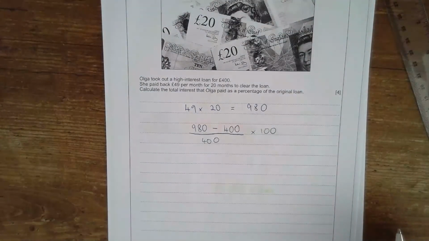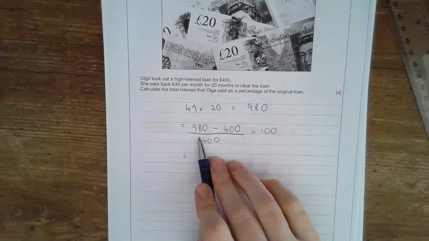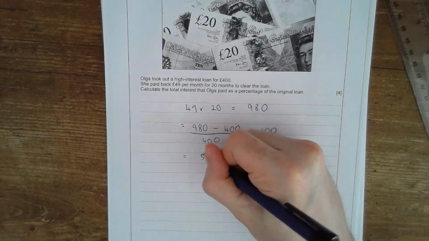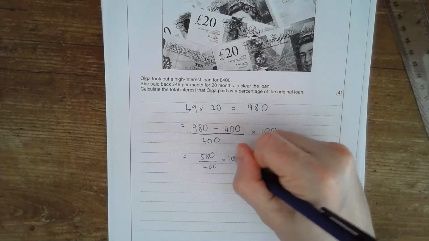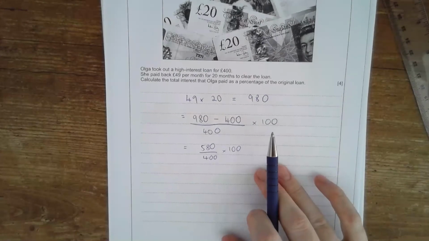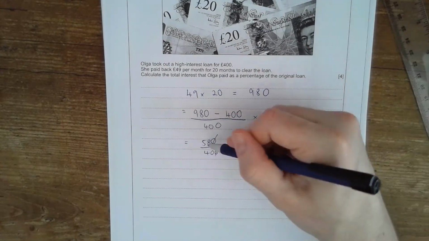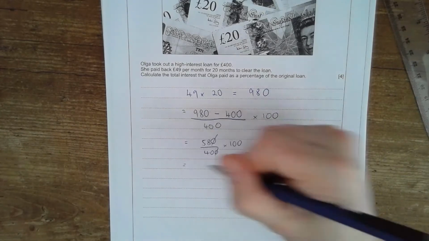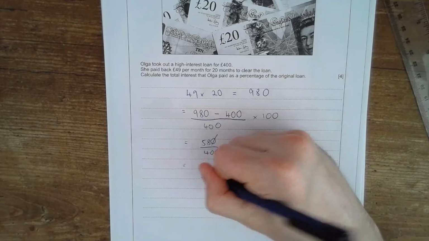Okay? Now, what I'm going to do is start to work this out. 980 take away 400 is 580 divided by 400. Now, bear in mind we haven't got a calculator here, so what I need to do now is just keep cancelling down that fraction or simplifying it. First of all, I'm going to divide top and bottom by 10 to get 58 over 40. I'm then going to divide top and bottom by 2 to get 29 over 20 times by 100.